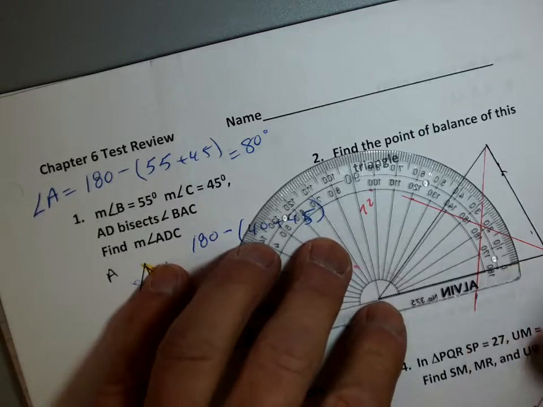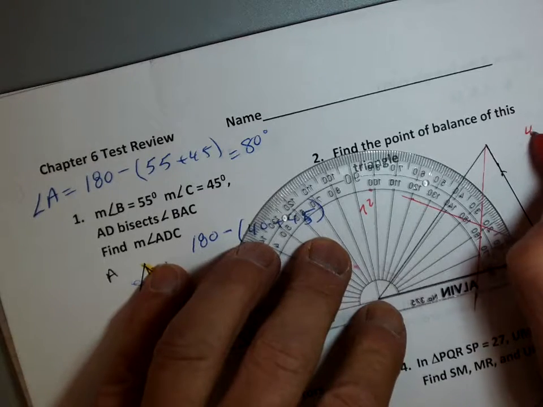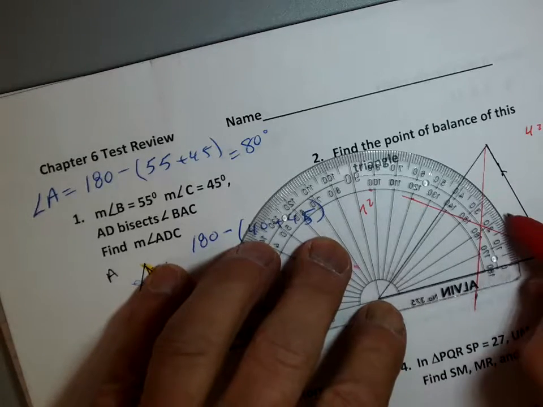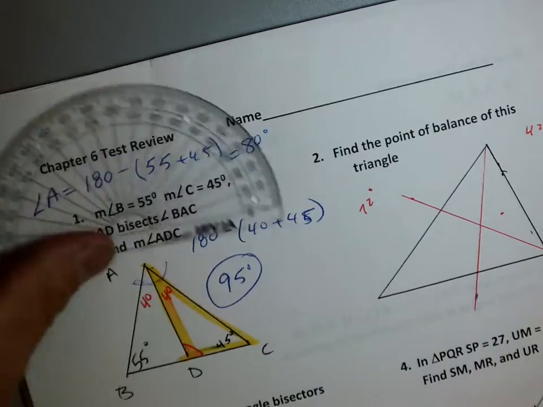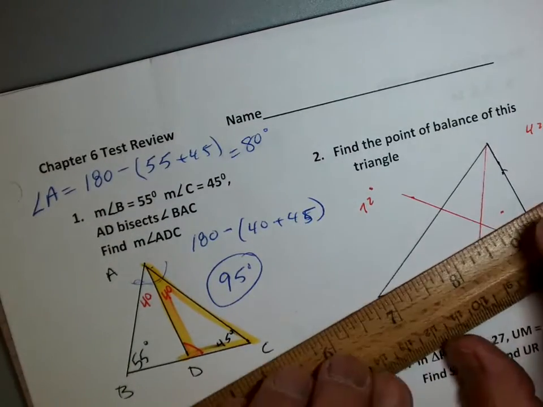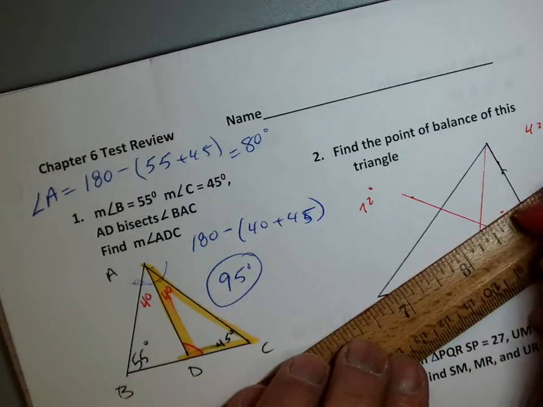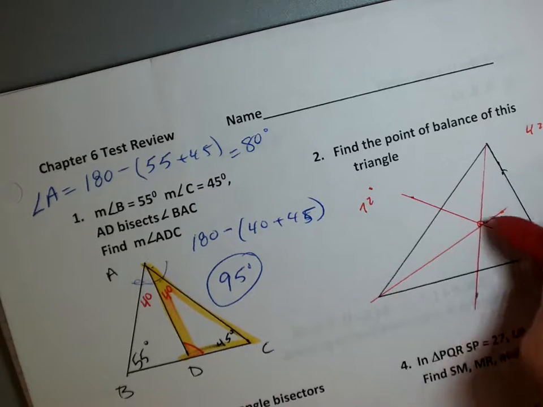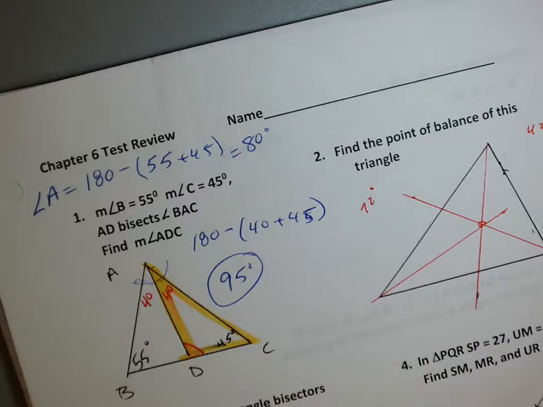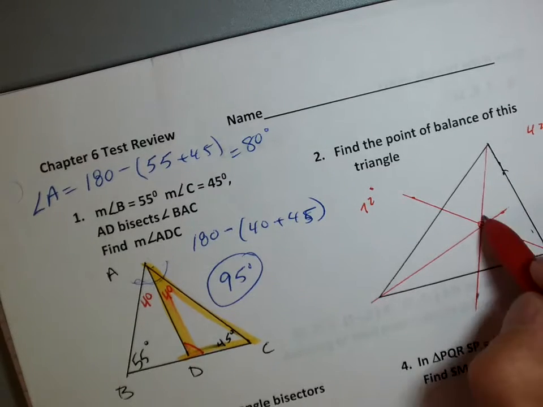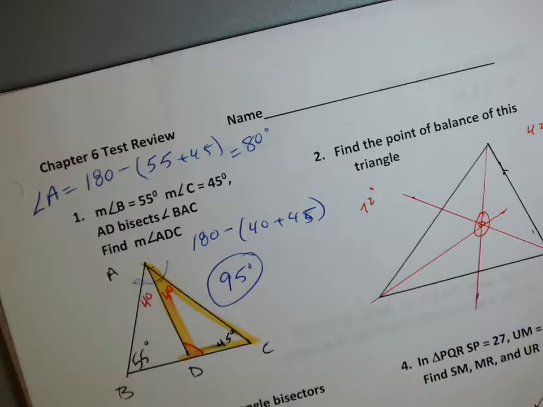Maybe 42 degrees. If I cut that in half, 21. It's about there. And of course, the 3 should intersect in a single point right there in the middle. Okay. There we go. That's my point. And I want to see the construction. I want to see some kind of construction tomorrow, okay?